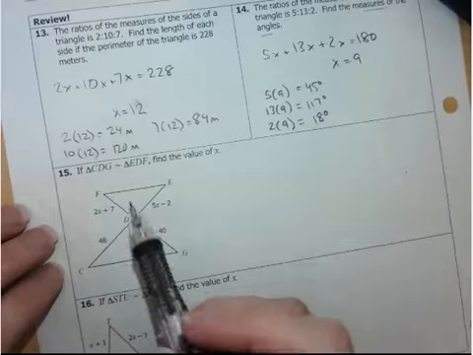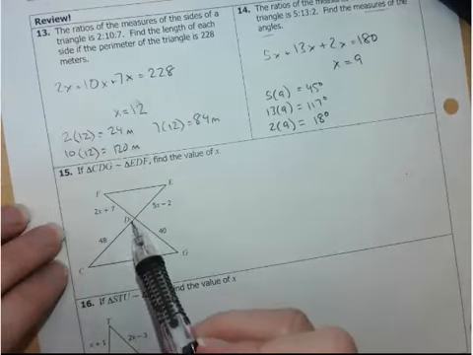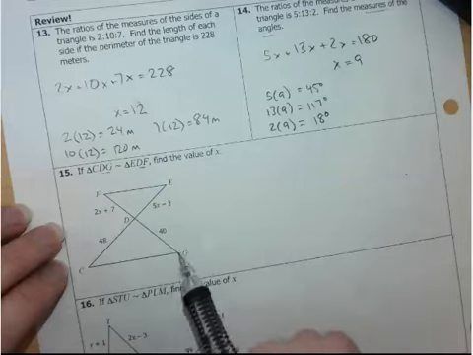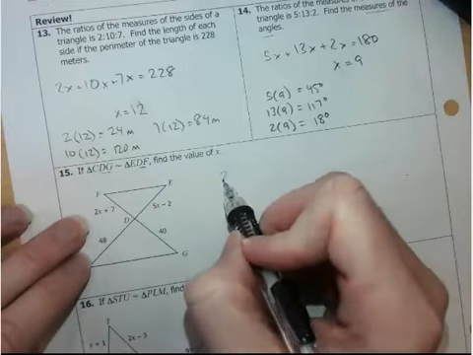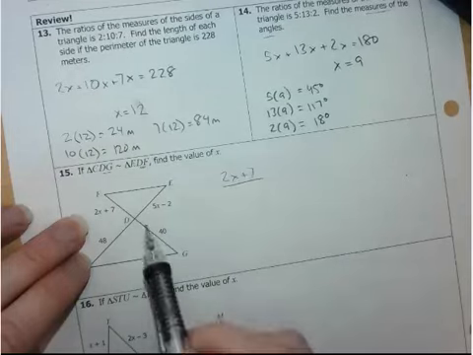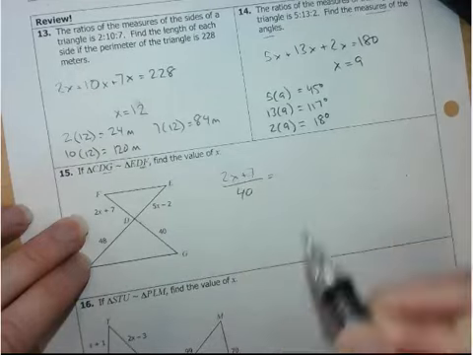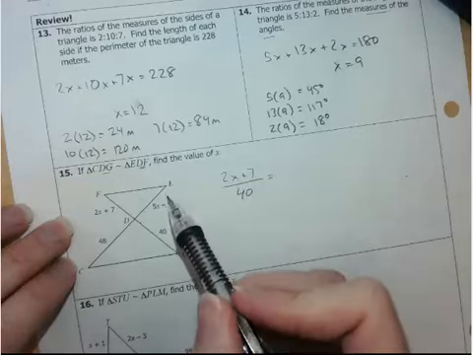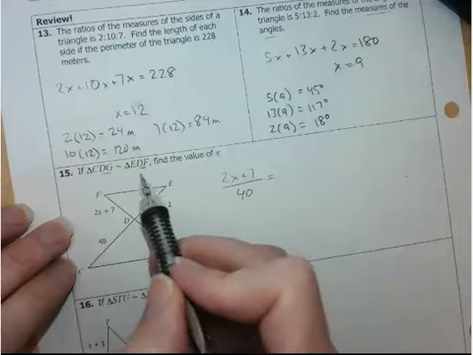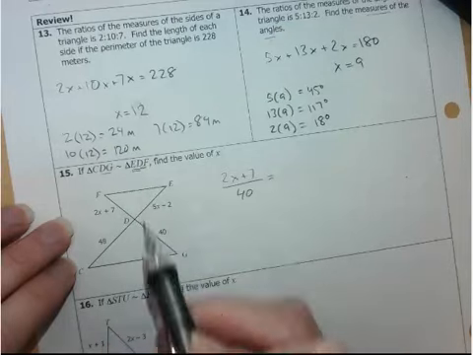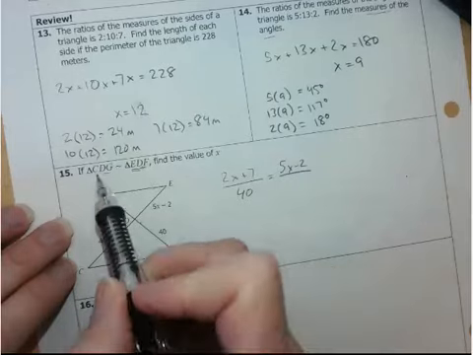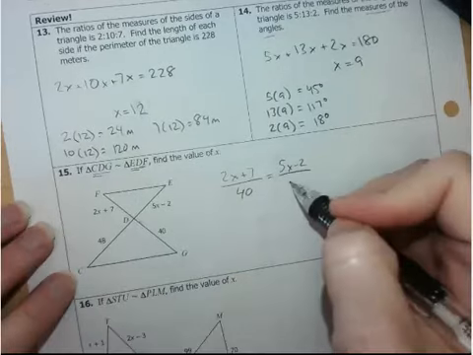So here I see that it looks like FD, so DF is going to be corresponding to DG. So I'm going to say 2x plus 7, so that's my FD, over DG, which is 40, is equal to, and then I want to start with the same triangle I did for this one, ED, so that would be this right here, 5x minus 2, over this CD, which is 48.